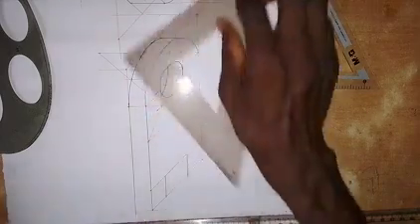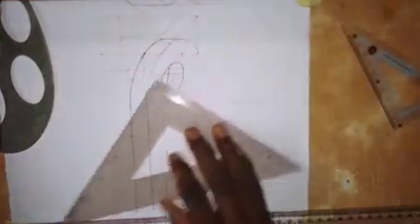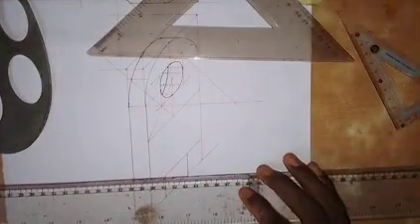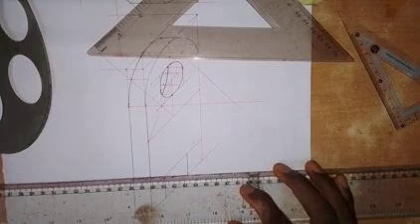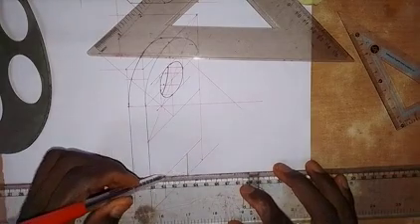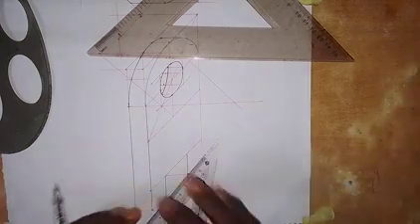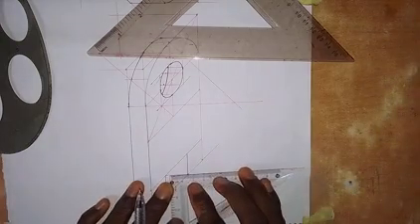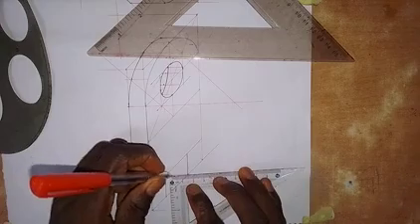Now we come to this point, we are going to draw a horizontal line from this point inward like this, and then take a measurement of 15. So from this point here, 15 millimeters, this is 15 millimeters.